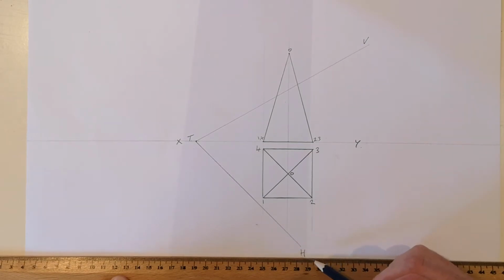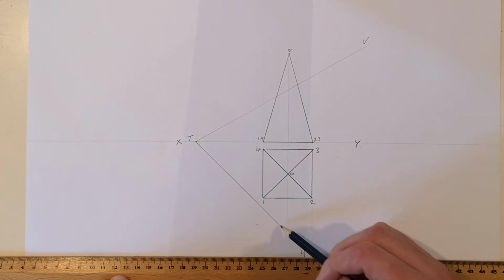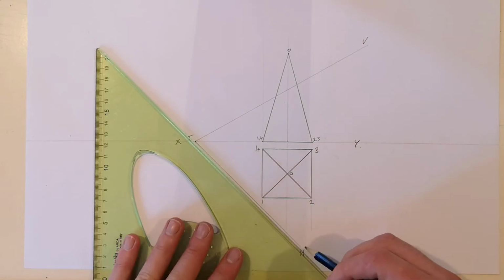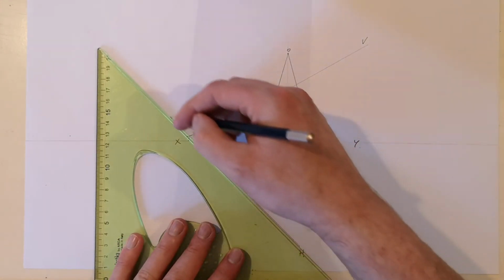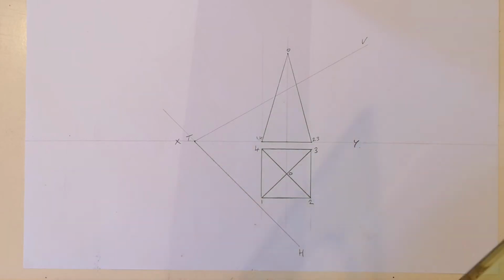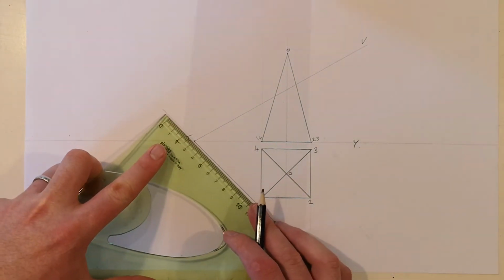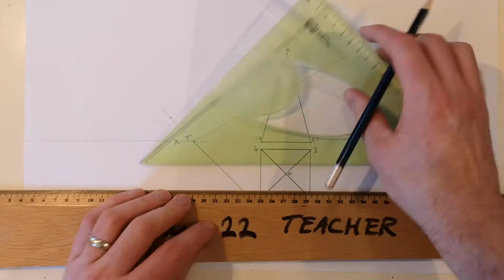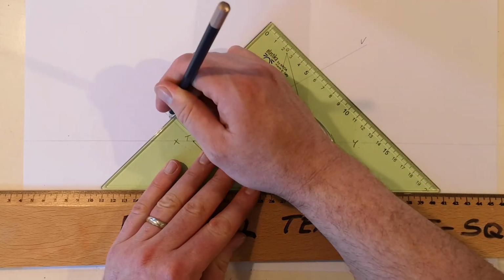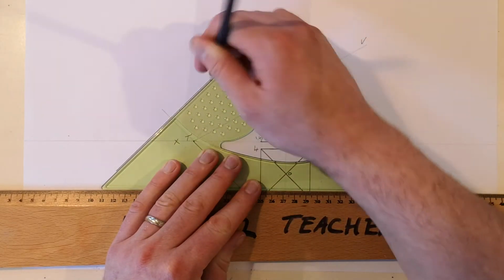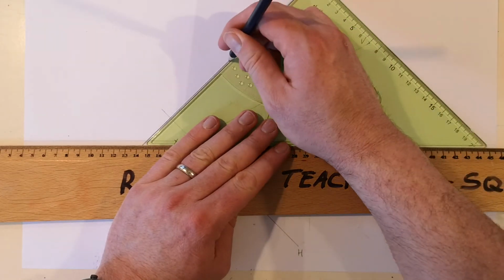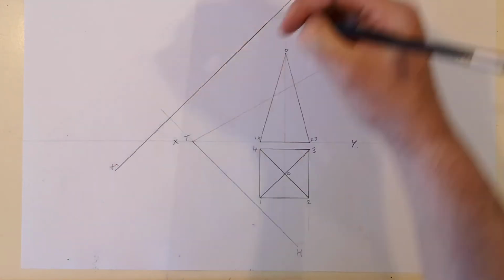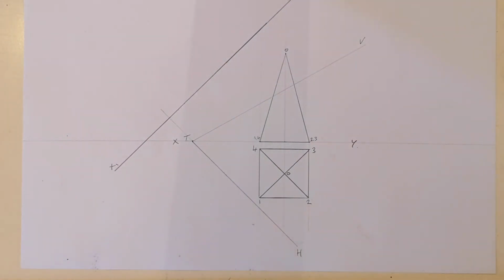So how do we do that? First thing we do, guys, our HT line, we're going to extend that out. And from T now, I want you to measure out 30 millimeters. And I'm going to get you to put in a line at 45 degrees. You can put that in pretty heavy, okay? And that now is going to be called our X1, Y1 line.